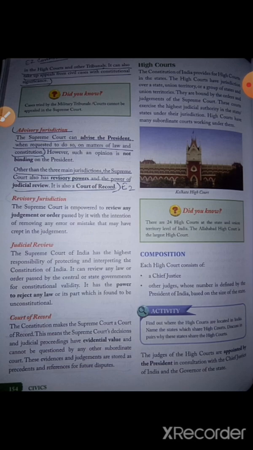That is, when someone requests to advise the President on matters of law or constitution, that power also the Supreme Court has, that it can advise the President. However, such an opinion is not binding on the President. Other than the three main jurisdictions, the Supreme Court also has revisory powers and the power of judicial review. It is also a court of record.